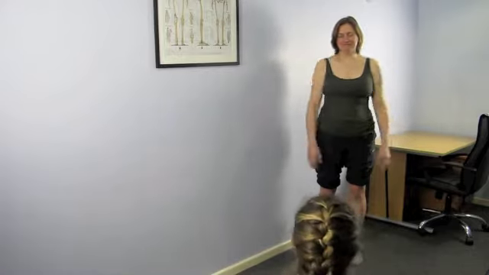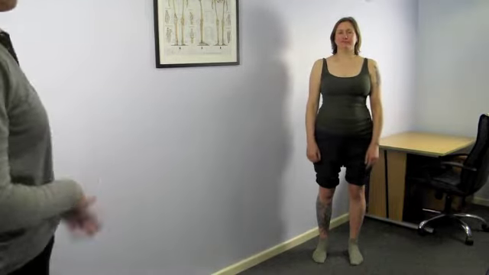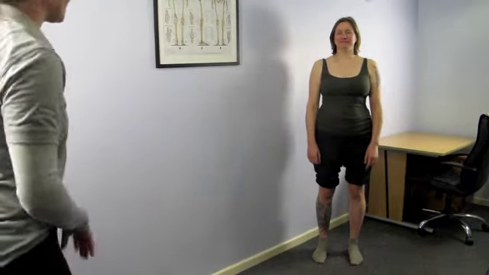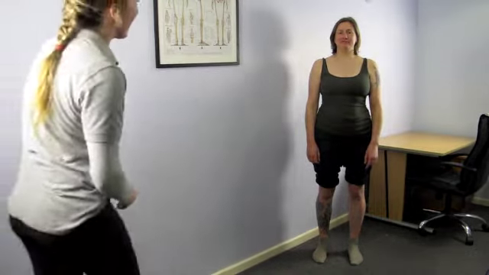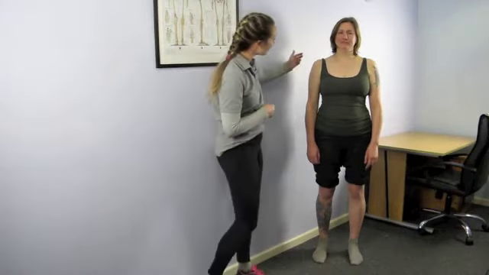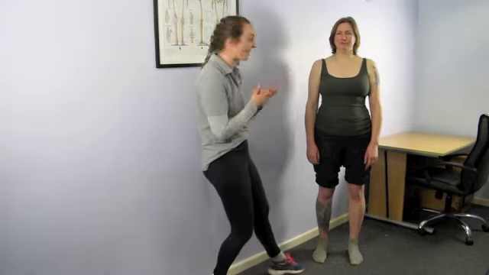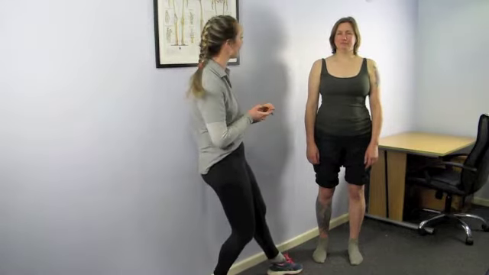Cool, thanks Tamsin, shake your arms out and pop them down by your sides. What I'm going to do, bring myself up to the right level, and then I'm going to have a look at the shoulder position. So what we can see here, and Tamsin, you happy if I pop a hand on your shoulders? What we can actually see is that left shoulder, if I pop here, is ever so slightly raised through here. Almost looks like that left shoulder is shorter than the right.